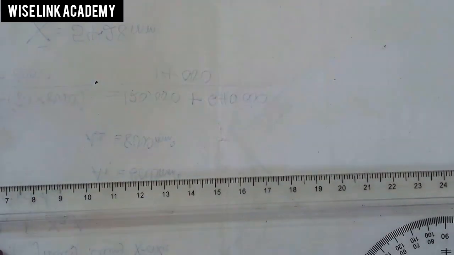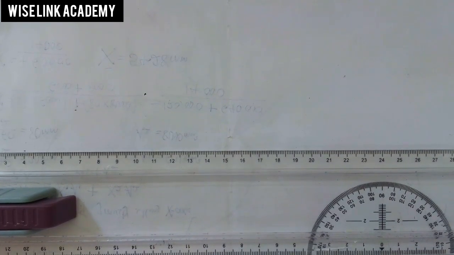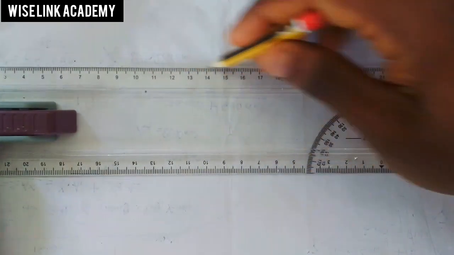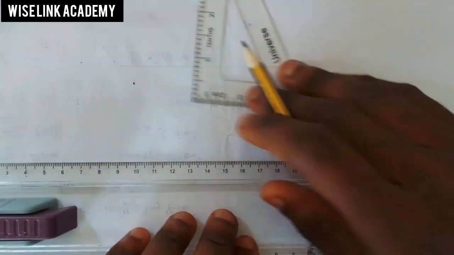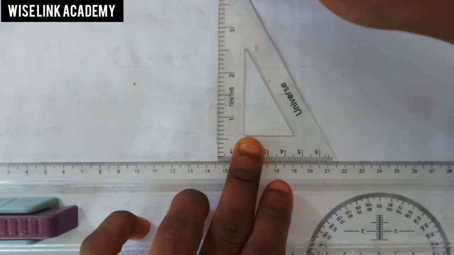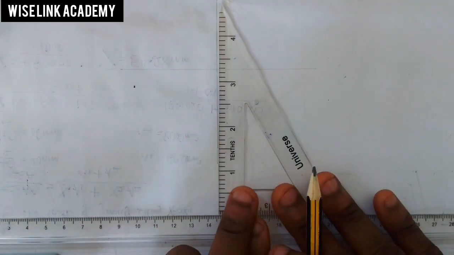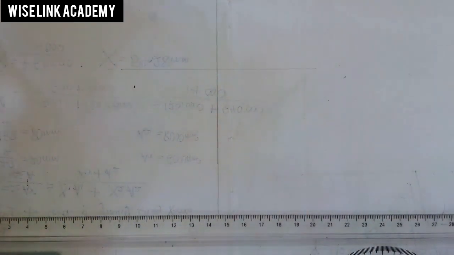Now this is my t-square this way, right? I'll use my t-square to draw my horizontal line this way. So drawing my horizontal line, I'll draw it somewhere up here, right? As you can see my horizontal line. Then I'll take my set square to draw my vertical line upward this way. As you can see, I have drawn my vertical line. I want to extend it downward so that in case I will need it for something else.